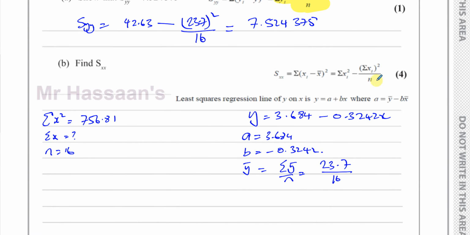So now what I need to do is find what x bar is. I know A, I know y bar, I know B. So I can say that A, which is 3.684, equals y bar, which is 23.7 over 16, minus B, which is 0.3242, times x bar.